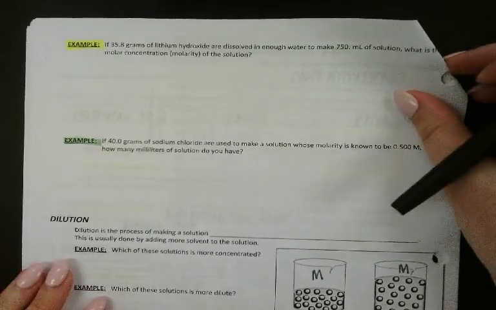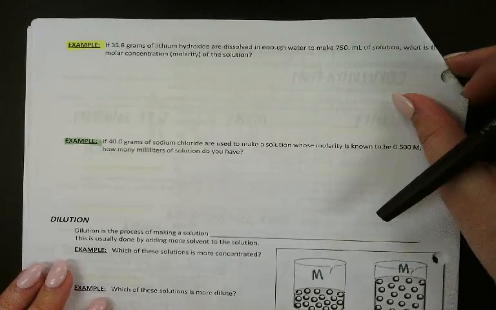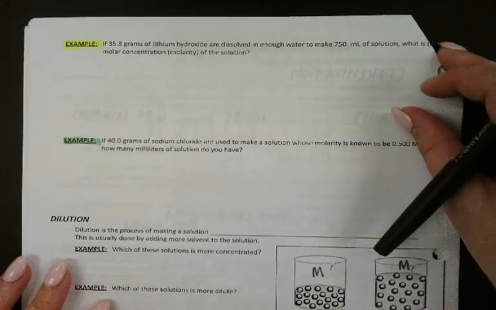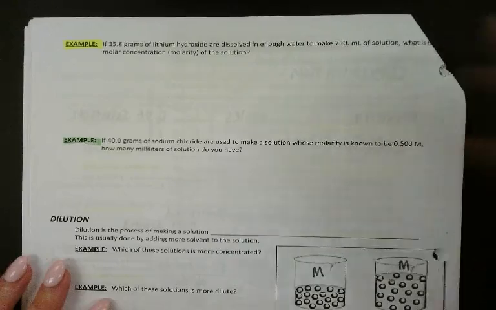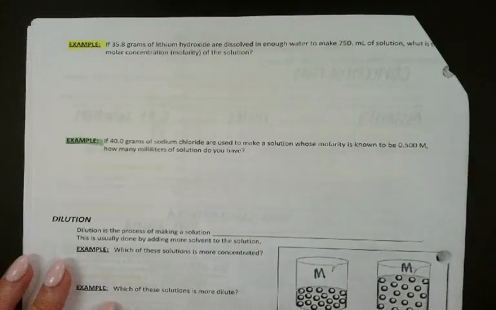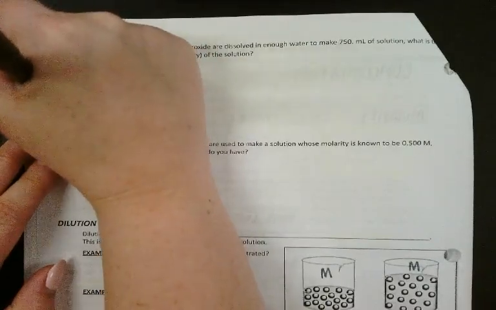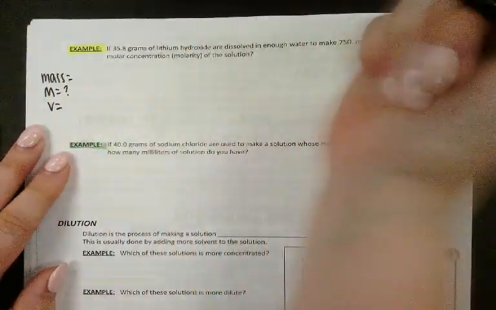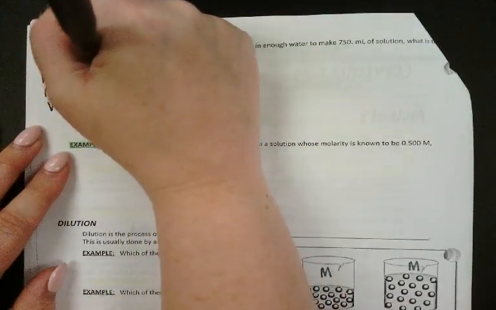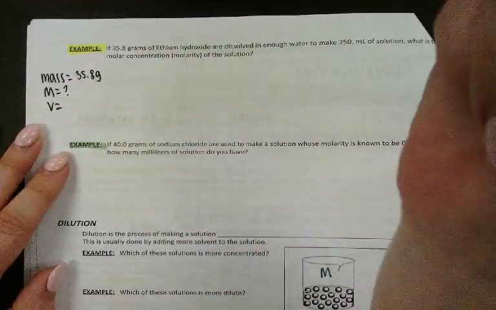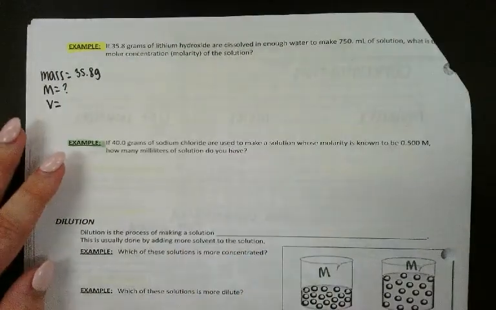If 35.8 grams of lithium hydroxide are dissolved in enough water to make 750 milliliters of solution, what is the molar concentration (molarity)? Just FYI, on your test, I'm not going to put in parentheses molarity. You need to know that molar concentration is molarity. Molarity is a concentration value of the solution. All right, so we have mass, molarity, volume. We're trying to find molarity. Our mass is 35.8 grams, and our volume is 750 milliliters. What would I have to do?